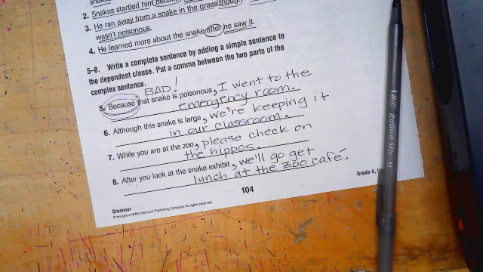All right. I feel like we did a pretty good job figuring out about complex sentences, subordinating conjunctions, and dependent clauses. And that's a mouthful of things that we had to learn and work on today. So hopefully you learned a little bit more about writing more complicated sentences.